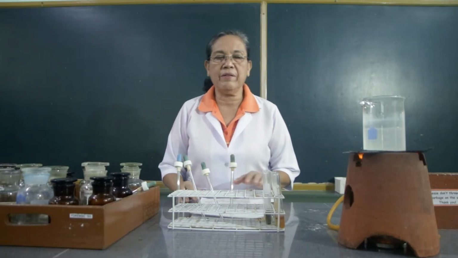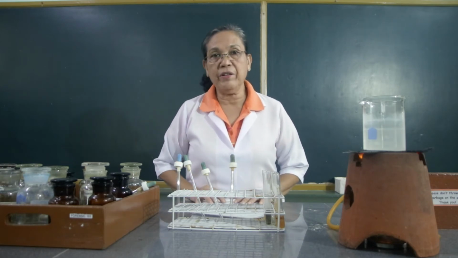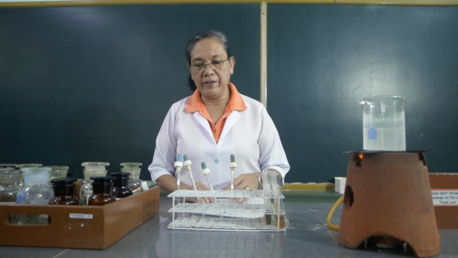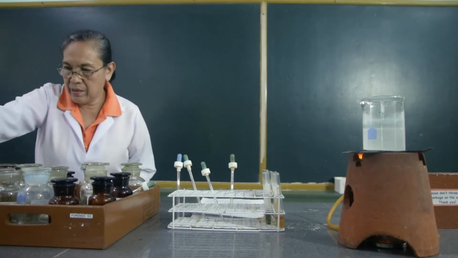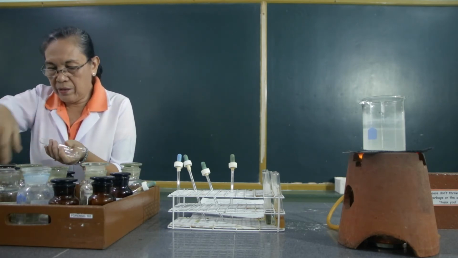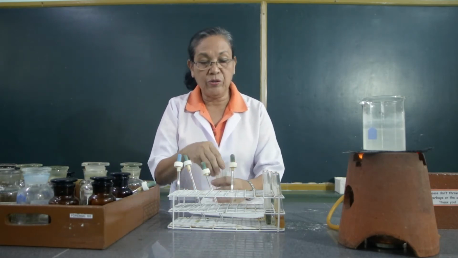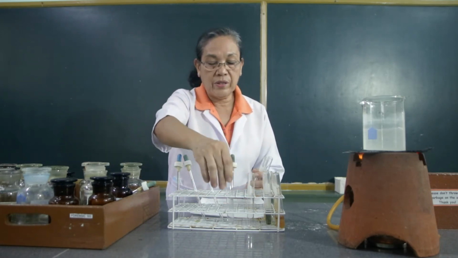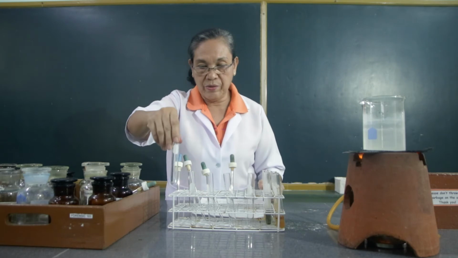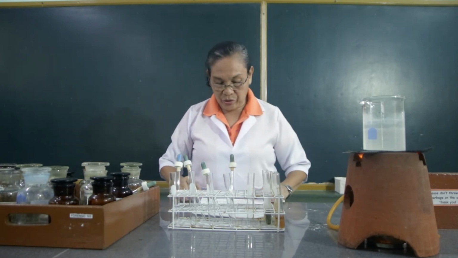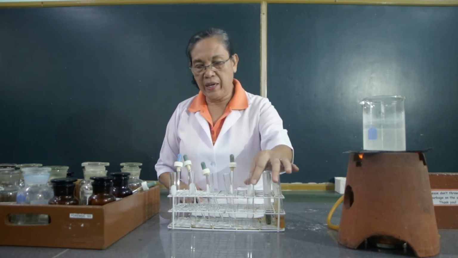The next reaction that we're going to perform here with the carbohydrates is the Fehling's test. We're going to use 4 different kinds of carbohydrates. So we will be prepared. Okay. So we will be preparing 5 test tubes: 1 for the water, 2 for the glucose, 3 for the fructose, 4 for the sucrose, and 5 for the starch solution. So we will put 1 ml of each of these carbohydrates in the test tubes.